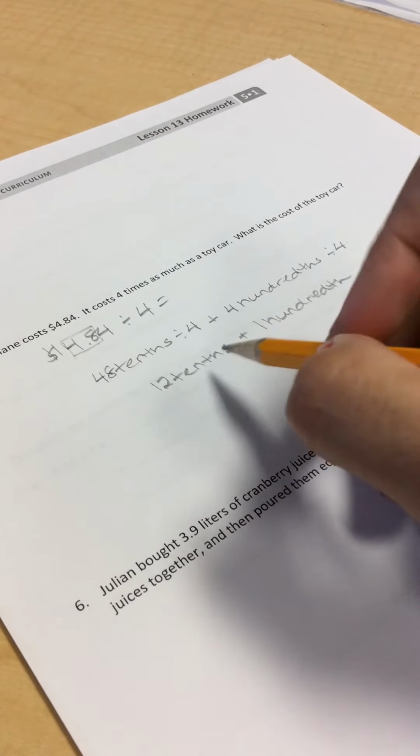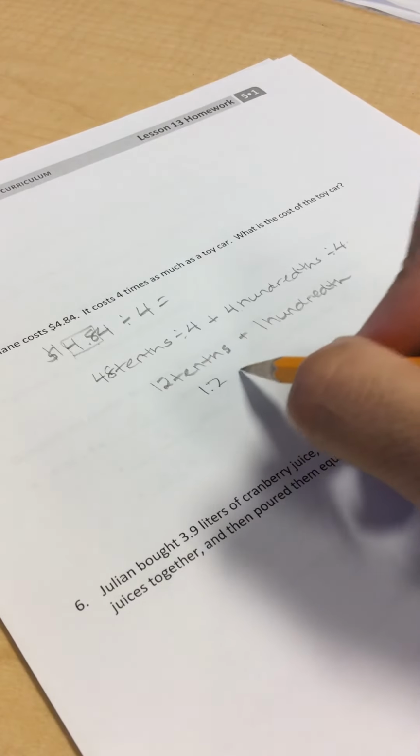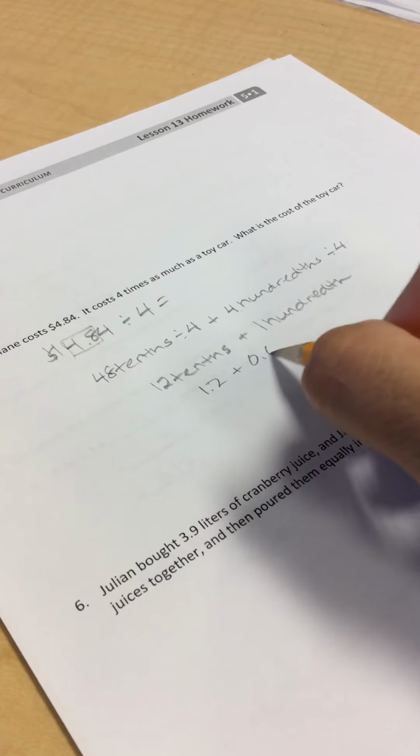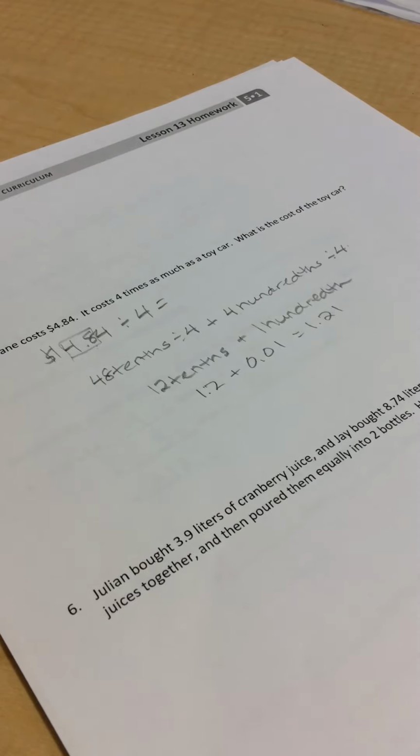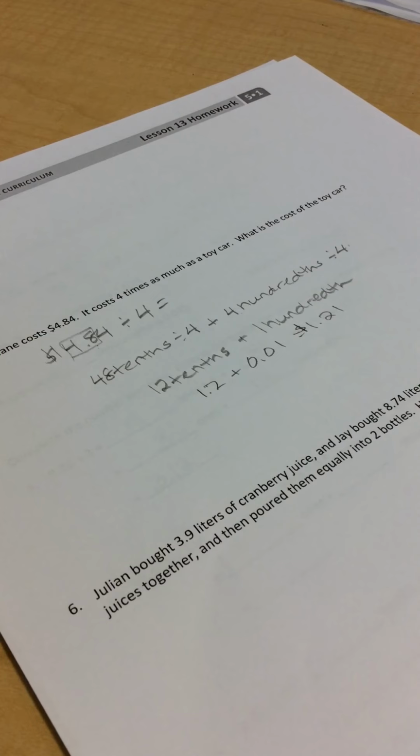And then I can write that in standard form. 1 and 2 tenths plus 0 and 0.01. That gives me 1 and 21 hundredths. That's the cost of one toy car. And that's how we are dividing decimals by whole numbers.